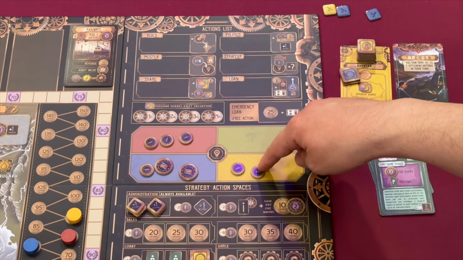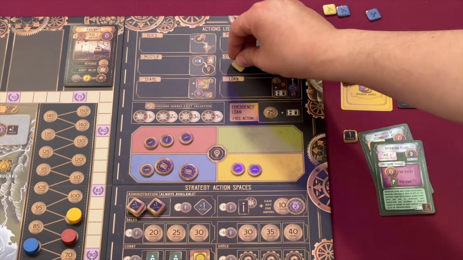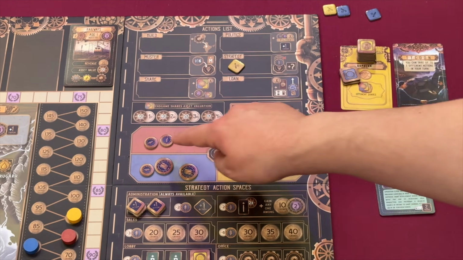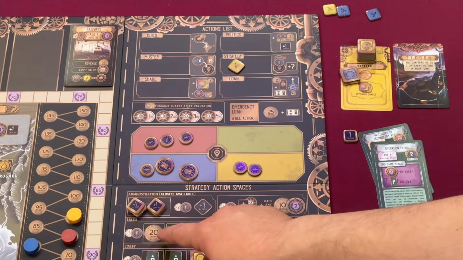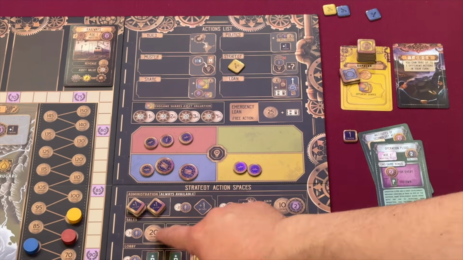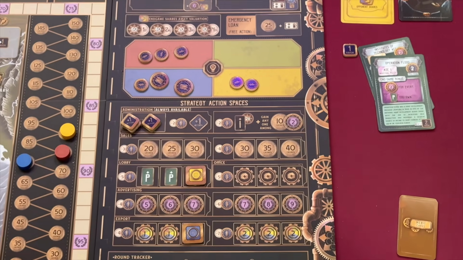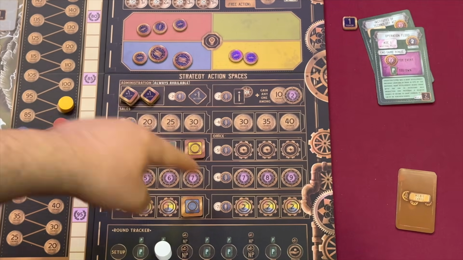Why are you adding items to your strategy pool? So that you can do the strategy action. When you come here, you can spend a number of promoters from your strategy pool equal to the numbers shown of the cost of these different actions over here to move up on tracks, to get extra money, to gain more policy cards, so on and so forth.